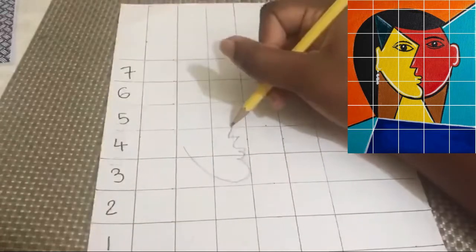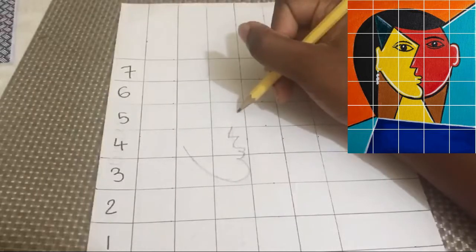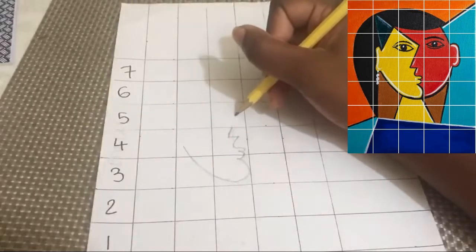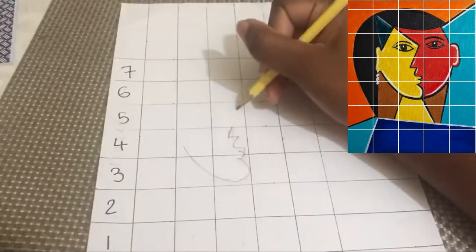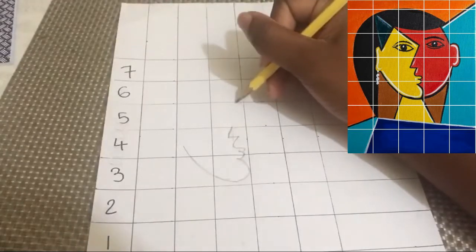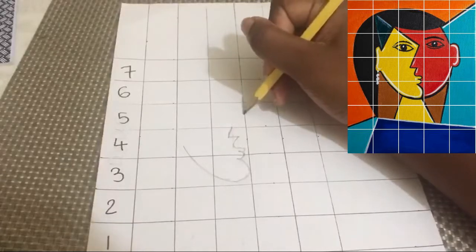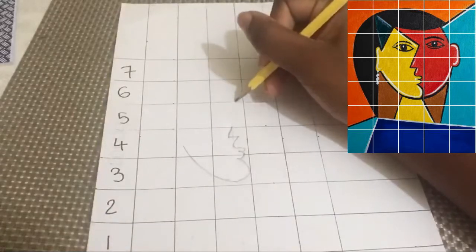So I'm going to come back over here now and continue on the nose. I notice that the nose takes up a large portion of this square right here, and the top of it ends somewhere here. It's close to this line, but not as close to this line.